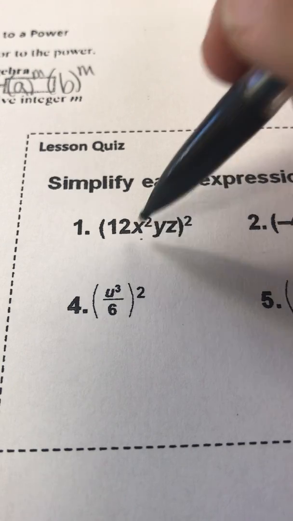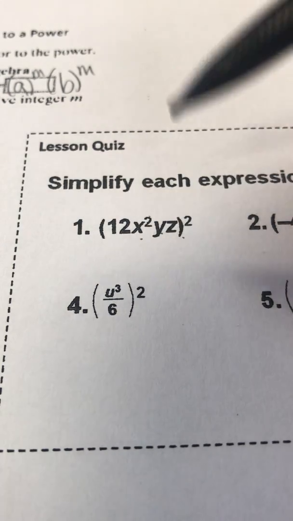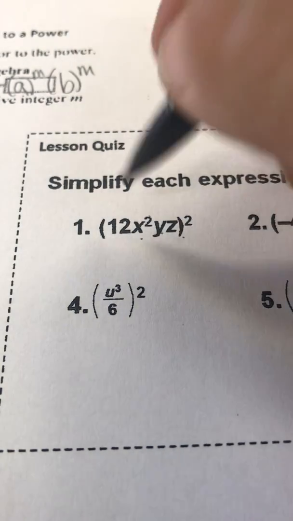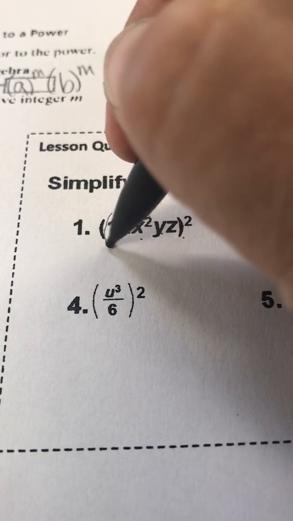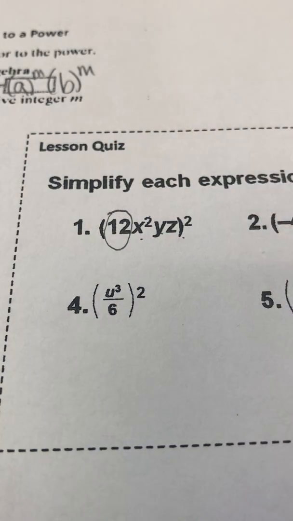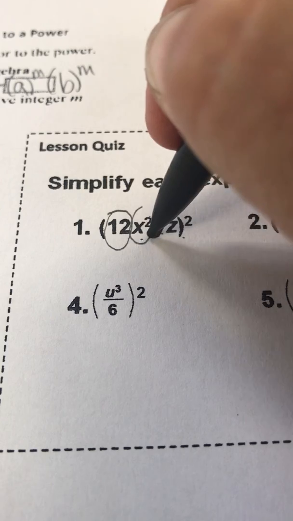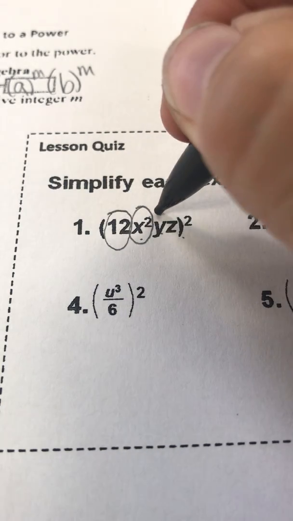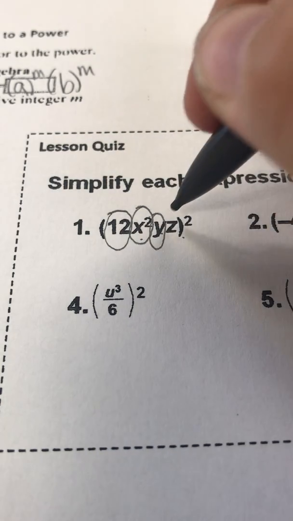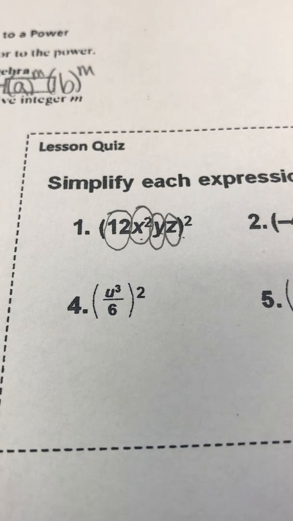For 12x squared, y, z, all of that to the second power. Holy cow. All right, so we're going to take 12 and x squared, that goes together, and y and z. There are 4 different factors with this one.